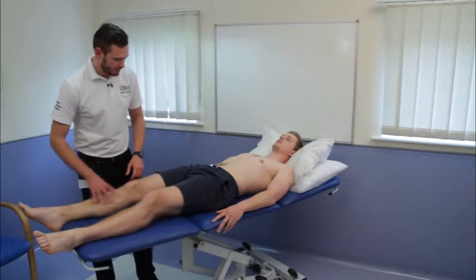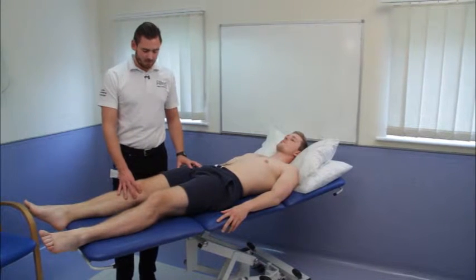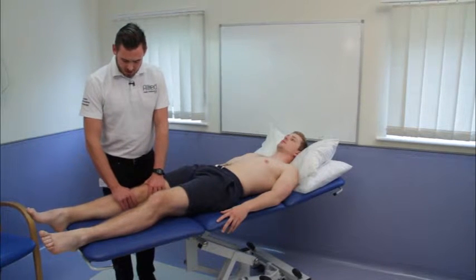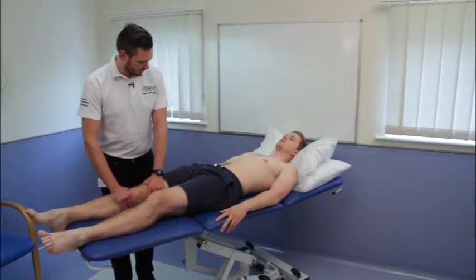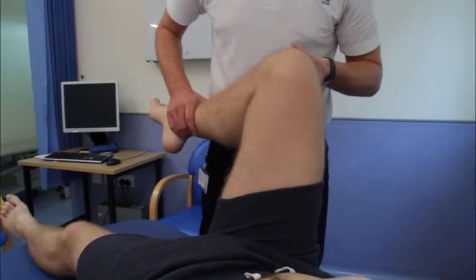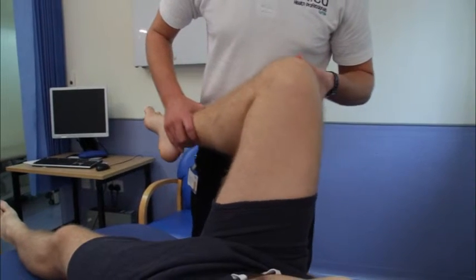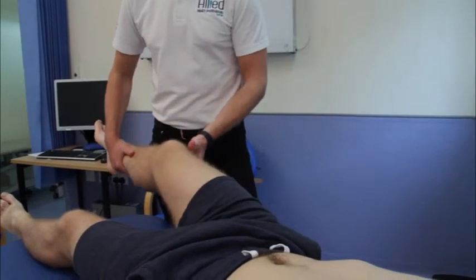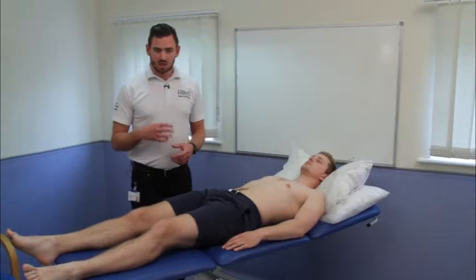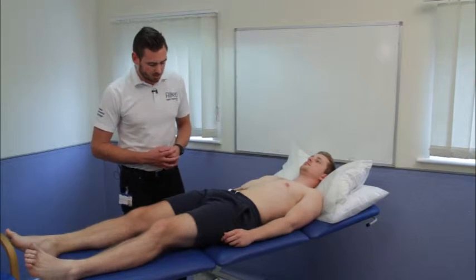Sometimes a nice little check to quickly clear the hip of an arthritic hip structural pathology is just in line, just to medially rotate the hip like so. If active range of movement and passive range of movement is restricted and it brings on the patient's symptoms, then we can query a structural pathology such as osteoarthritis.